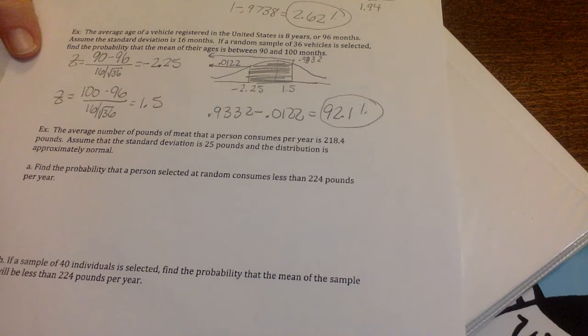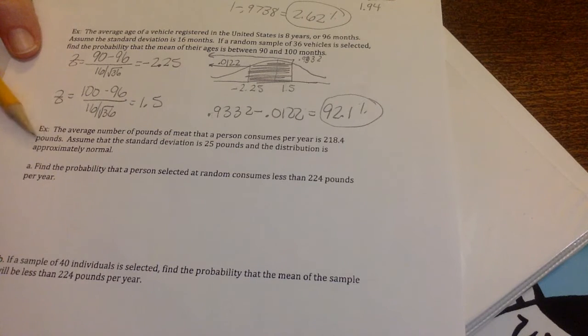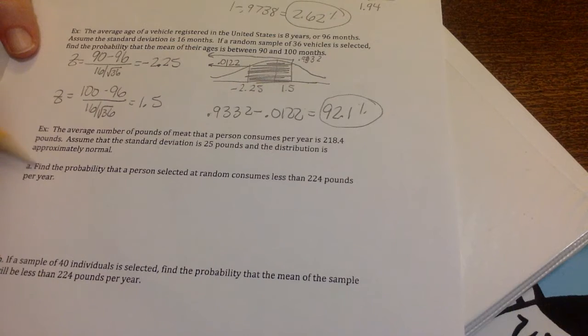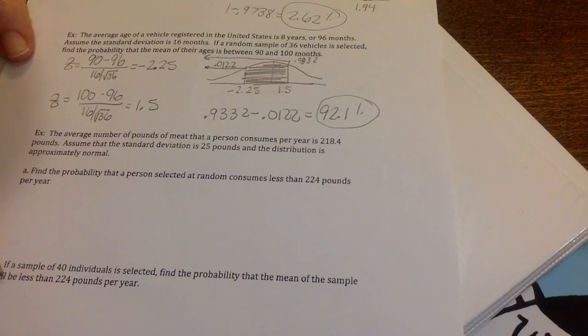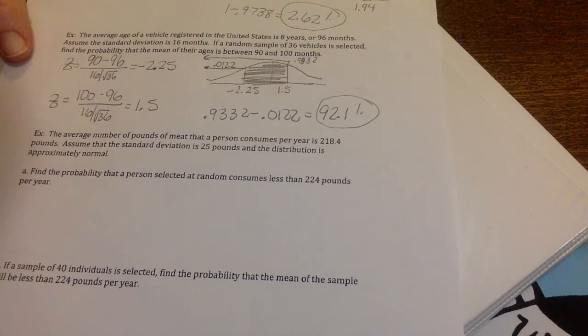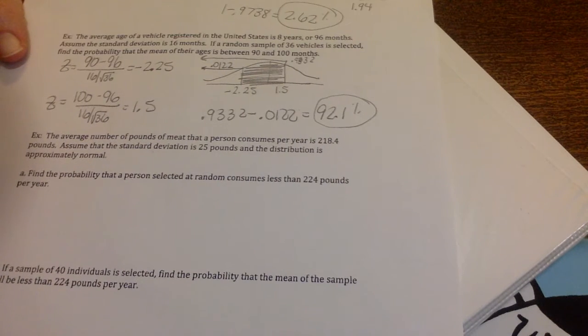Part B, it says if a sample of 40 individuals, find the probability that the mean of their sample is less than 224. So using the same number, but part A is asking about one person, part B is asking about the mean of 40 people. So this is a 6.2 problem, this is a 6.3 problem. Again, are you going to remember that when it's not labeled in your chapter 6 and 7 test? Maybe not. So here's my hint.